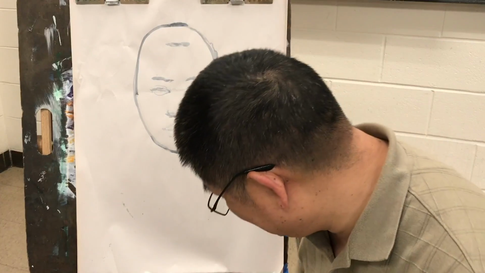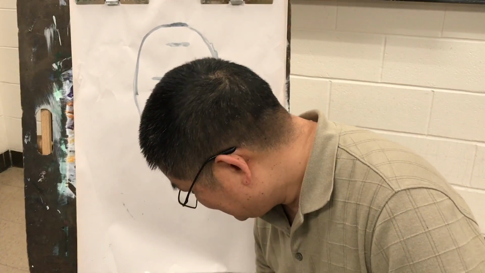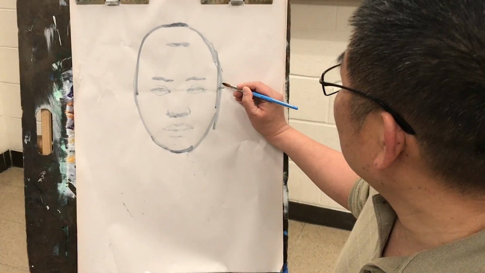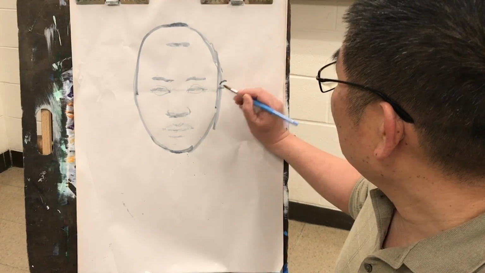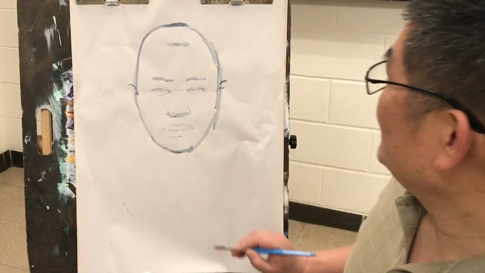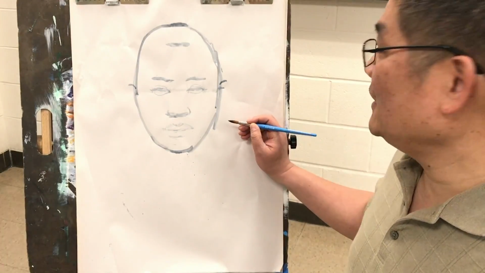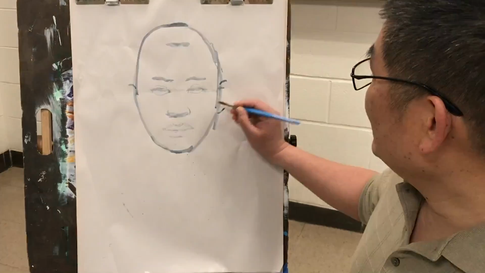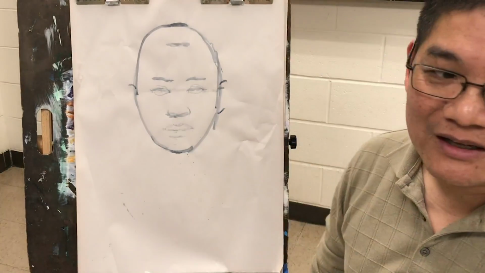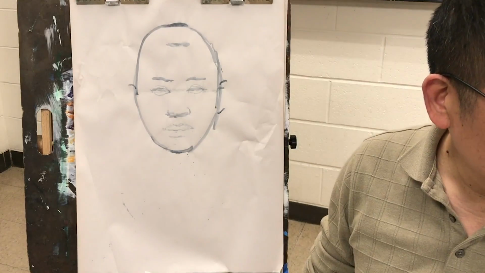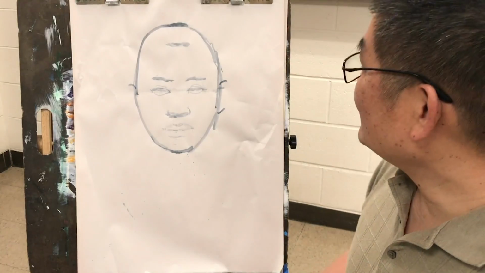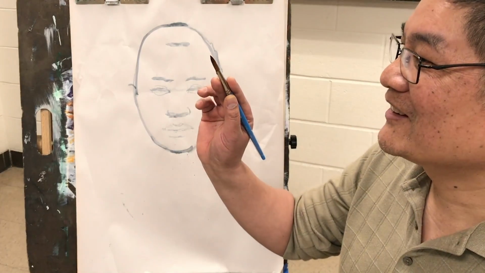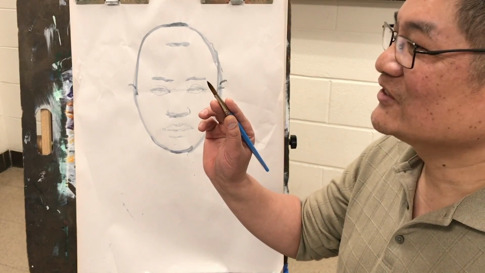Now, let's see. We're going to put a little color over here. That's the top of her ear, like that. And where's the bottom of the ears? As she's looking straightforward, it's right on the bottom line of the nose. It's not that big. Okay, look at me. Okay, straightforward. No, actually it's that big.